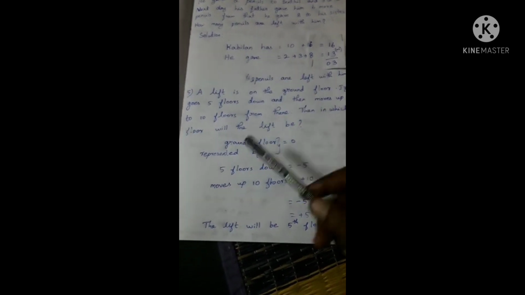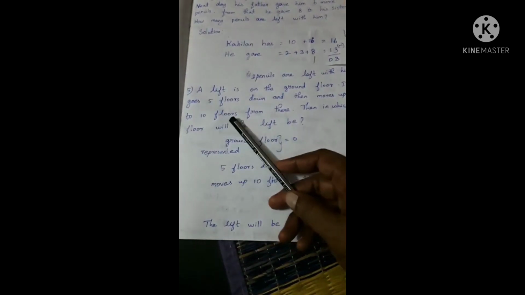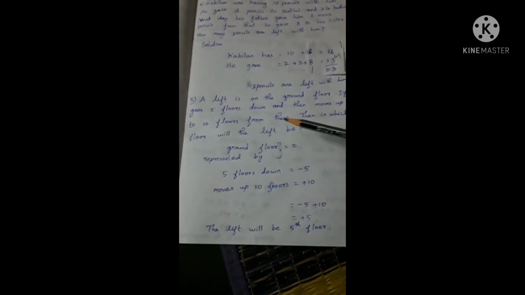Then it moves up 10 floors from there. So from 5 floors down he goes, and then from there he comes up 10 floors. Then in which floor will the lift be?